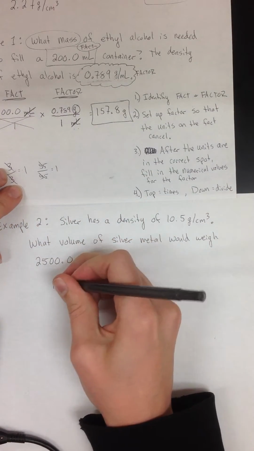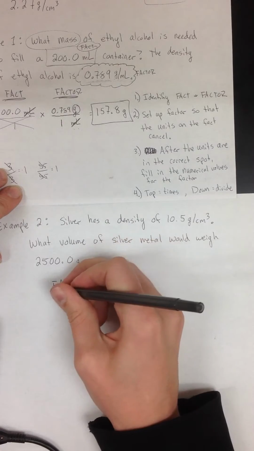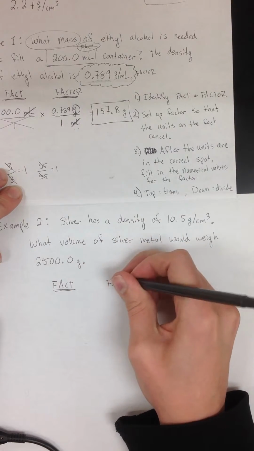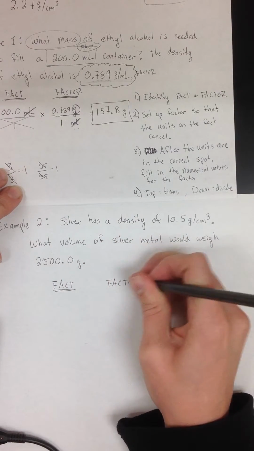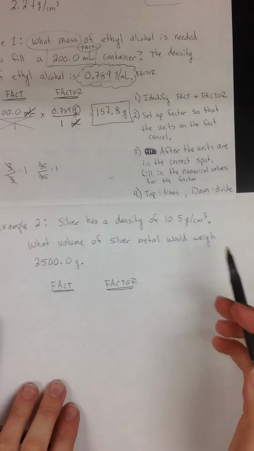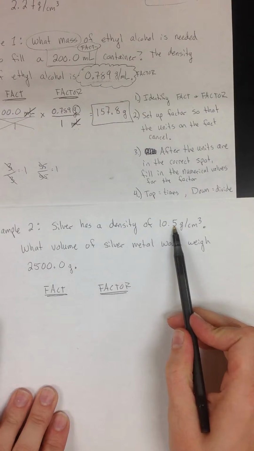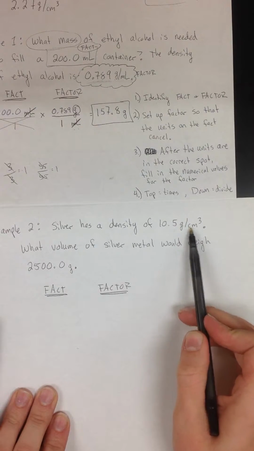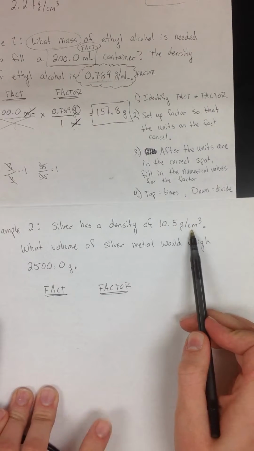So my fact is the information that I know about my object. My factor is whatever fraction or ratio I have that relates my two different units. Well, this first number, 10.5 grams per centimeter cubed, that has two different units in it.